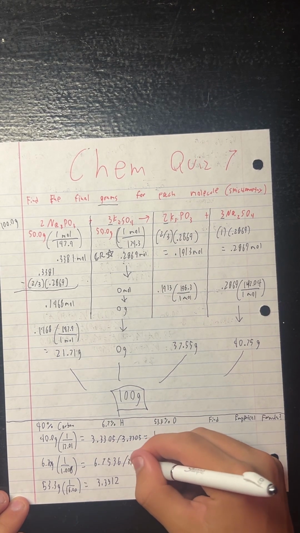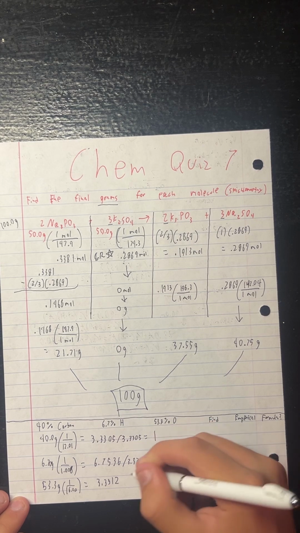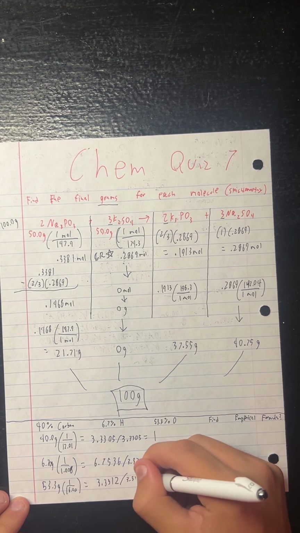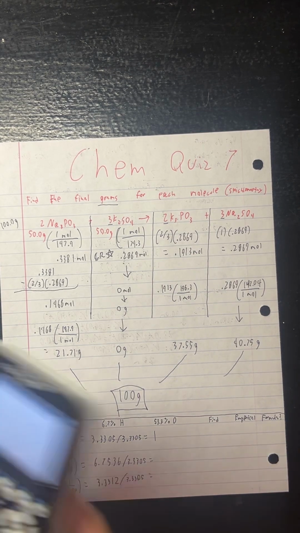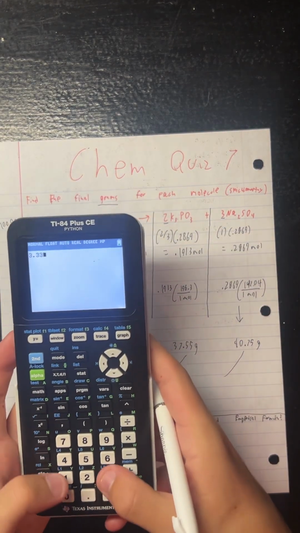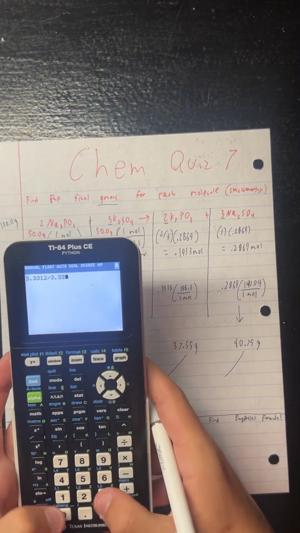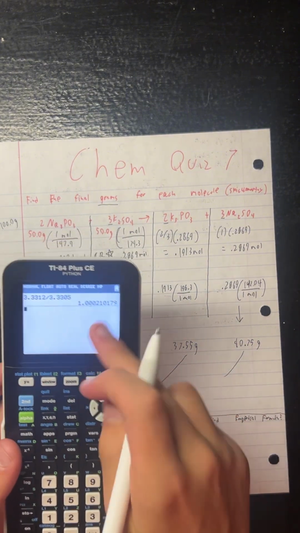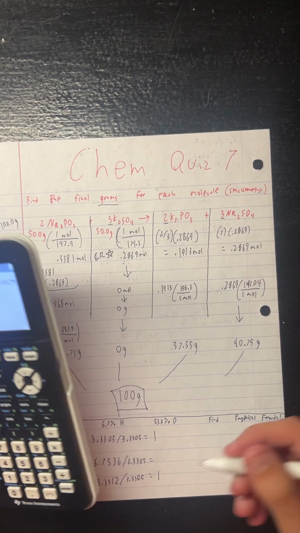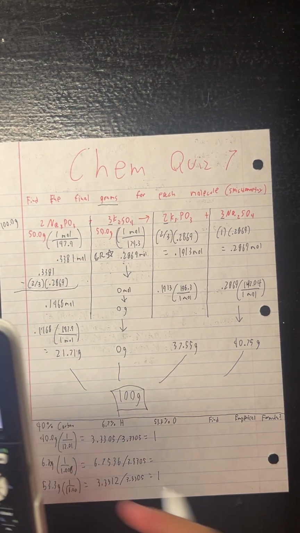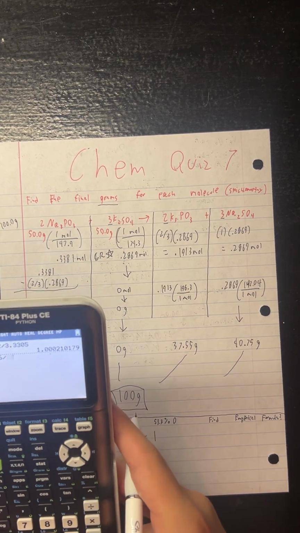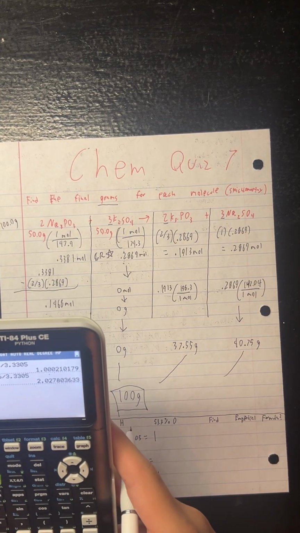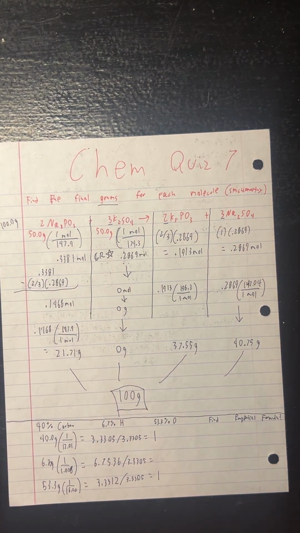Then you divide everything else by 3.3305. So we can just plug in our calculator, 3.3312 divided by 3.3305. It equals around 1. And 6.7536 divided by 3.3305 comes out to about 2.